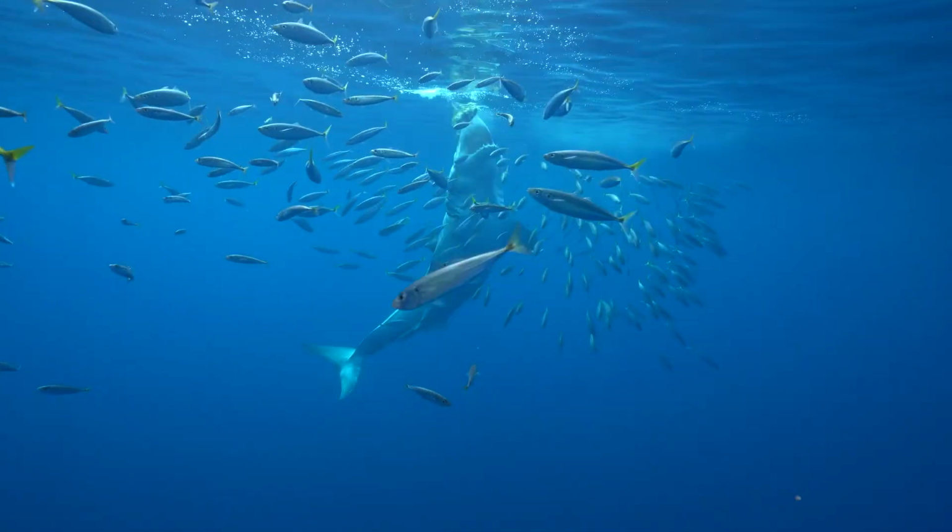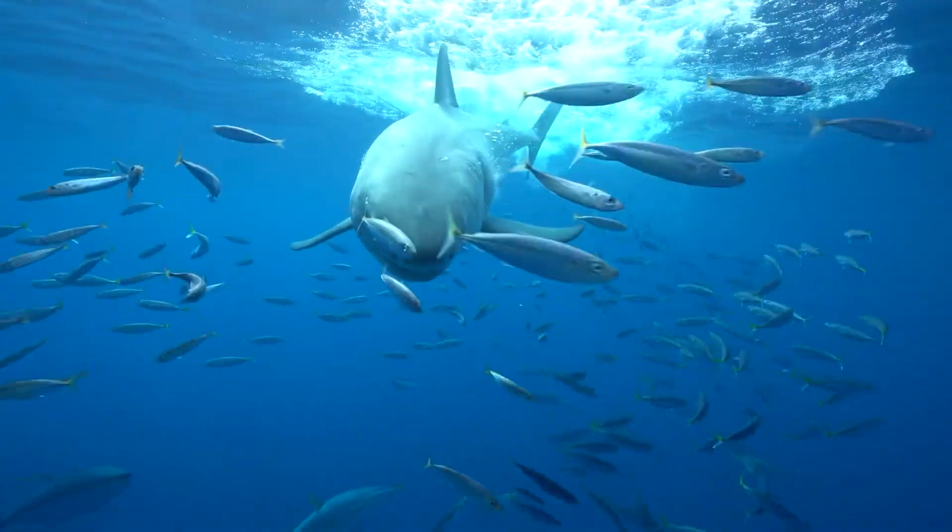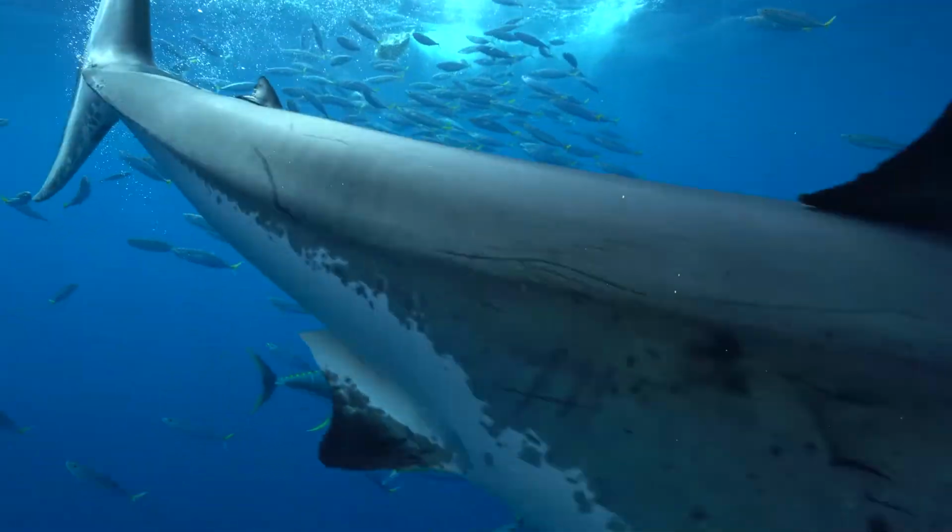I think the wristbands that track sharks can help know how many sharks there are. And if we lose one, we could find out why and try to prevent that from happening again.